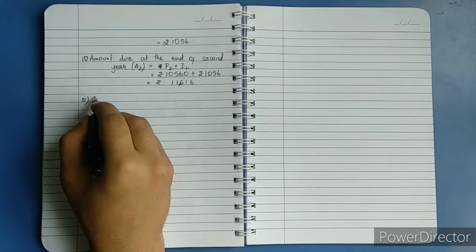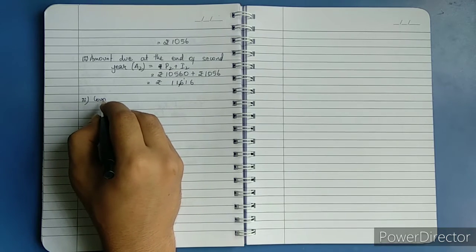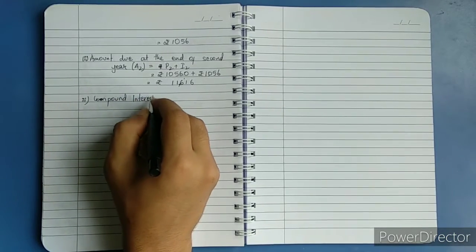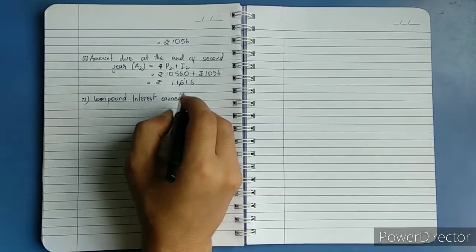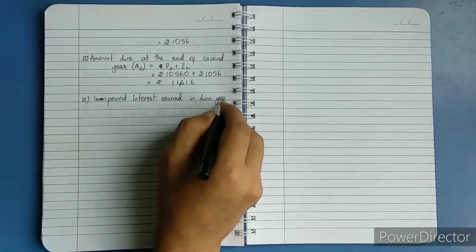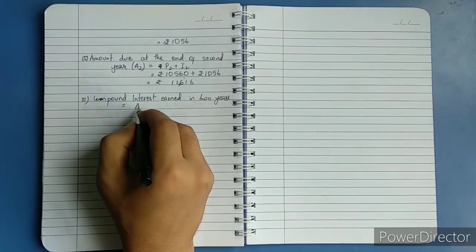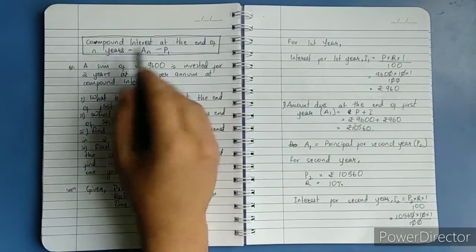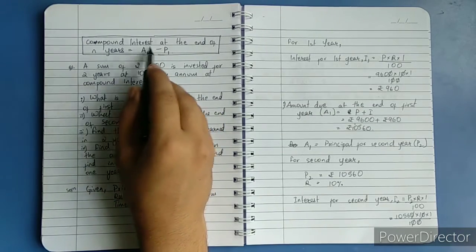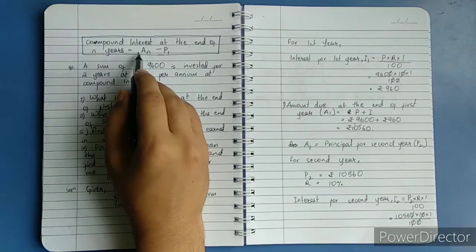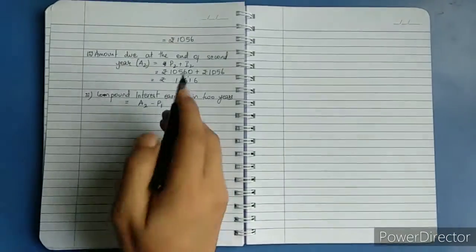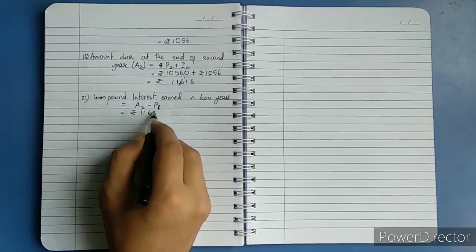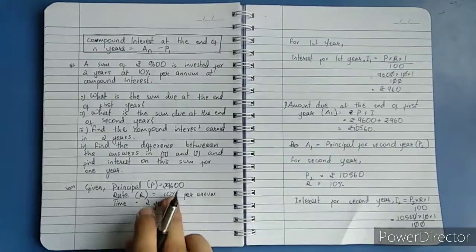Third part, compound interest earned in 2 years will be equals to A2 minus P1, or the initial principal. Compound interest at the end of n years is An minus P1. So compound interest at the end of 2 years, instead of n we are placing 2, will be equals to A2 minus P1. So P1 or P is basically the same in this case, so A2 minus P. So A2 is rupees 11616 minus the initial principal that we took, 9600.